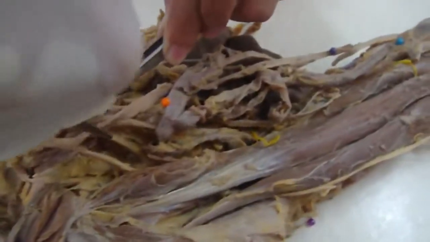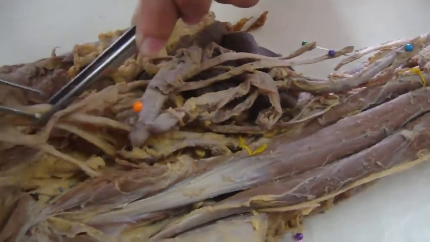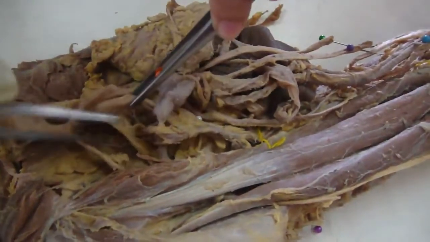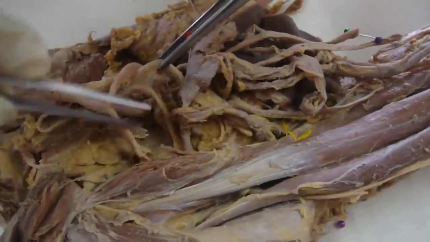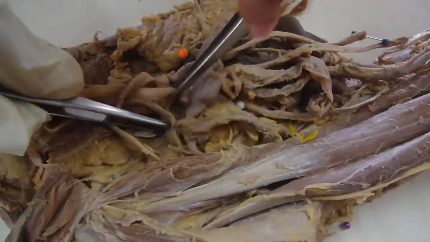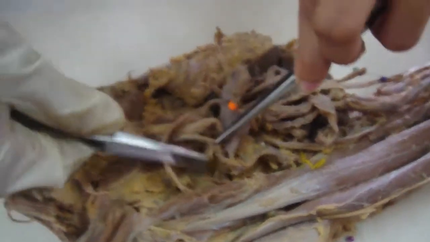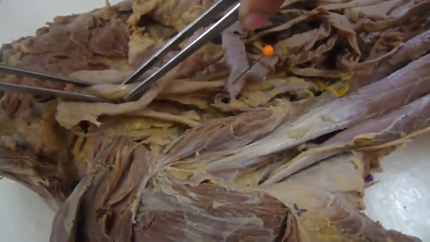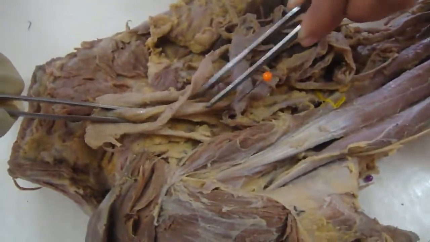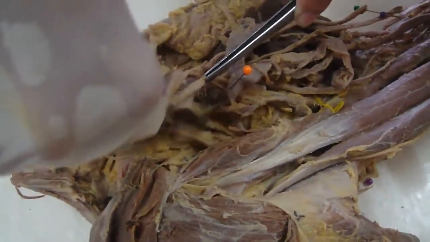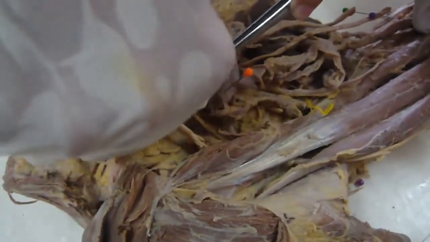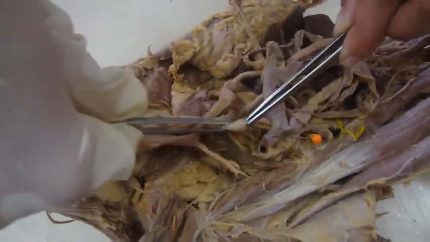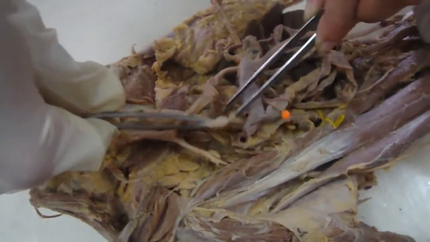The posterior cord will give the radial nerve and axillary nerve. Oh my God, I'm sorry. This is your posterior cord. Posterior cord will give the radial nerve and axillary nerve. Okay?